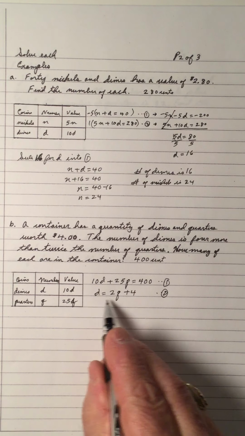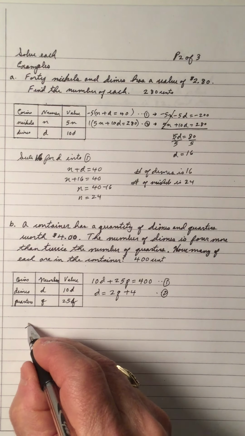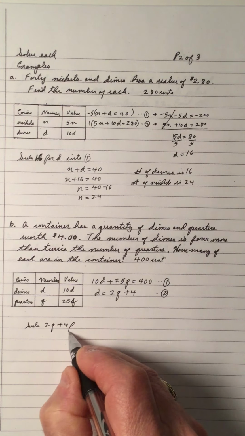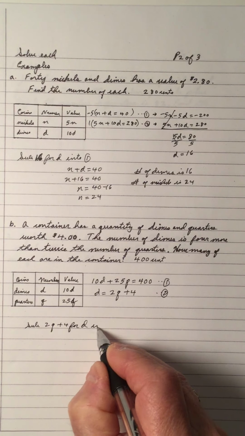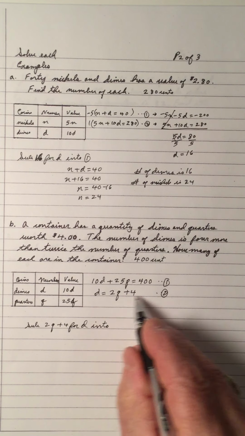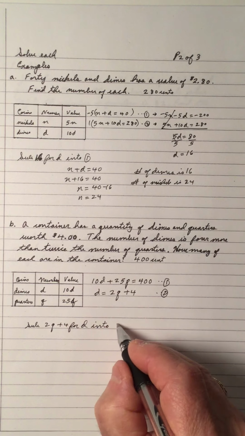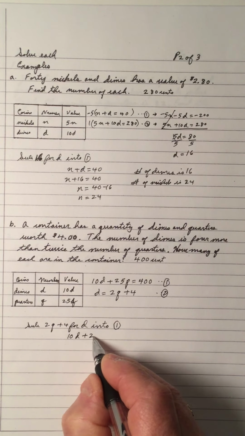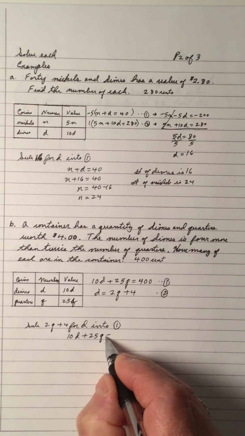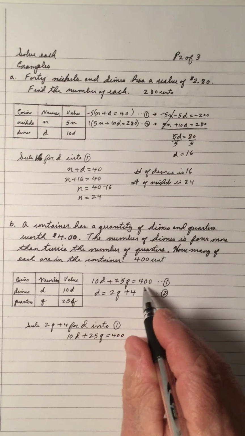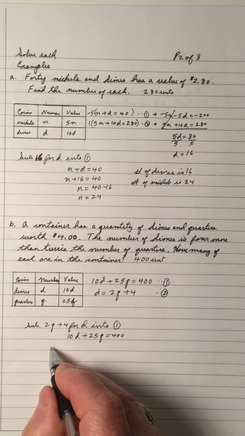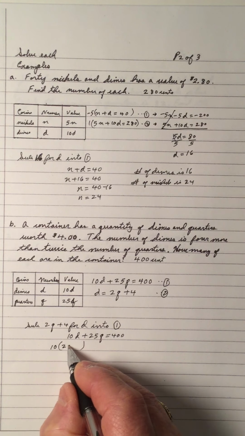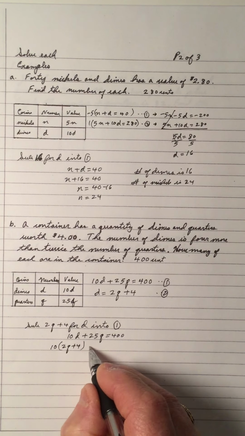And because number 2 equation is already solved, I'm going to sub 2Q plus 4 into D. Now number 2 is solved, so I'm going to sub it into number 1. So 10D plus 25Q equals 400. That's number 1. And I'm going to sub this in for D. So 10 bracket, D is 2Q plus 4.